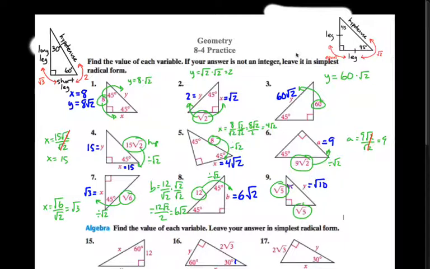An isosceles right triangle is a 45, 45, 90. The square root 5 are the legs. To get to the hypotenuse, you multiply by the square root of 2. Square root 5 times the square root of 2 is square root 10. So on 45, 45, 90, the legs are equal. You multiply by the square root of 2 to go from the leg to the hypotenuse, divide by the square root of 2 to go from the hypotenuse to the leg.